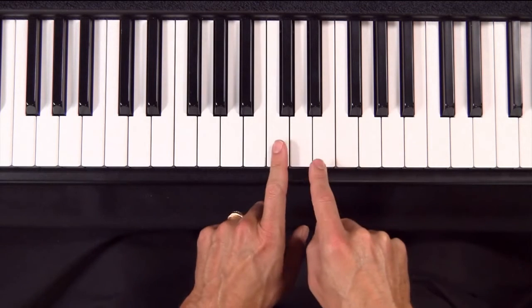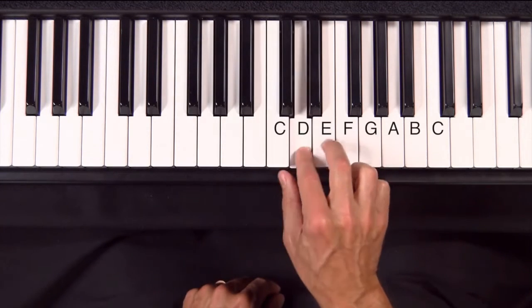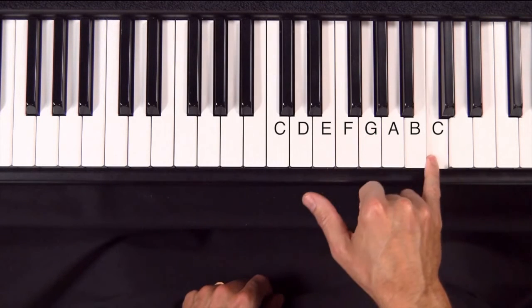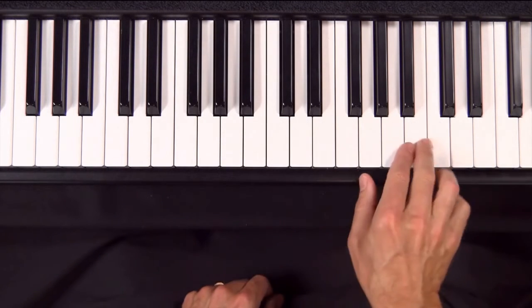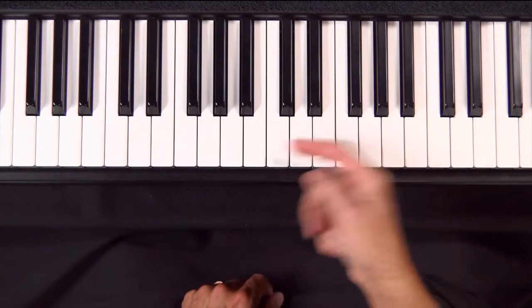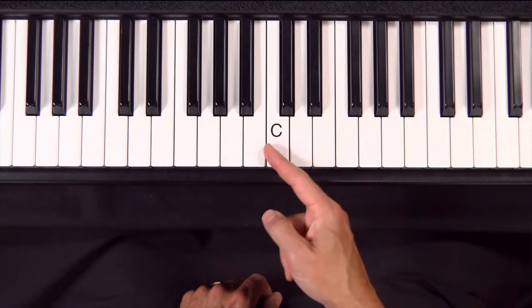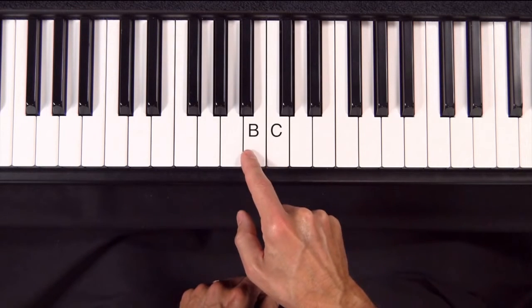So if you started here on a C, and you went C, D, E, F, G, A, B, C. Well, that's it. Now you just keep continuing it. And if you want to go backwards, it's exactly the same thing. If you're on a C and you go down 1 white note, what would that be? Well, it's a B, obviously.